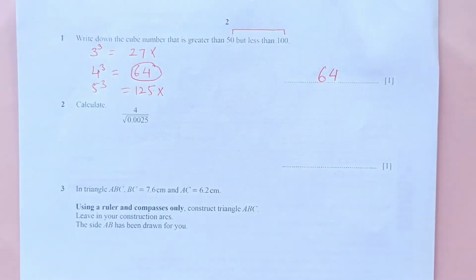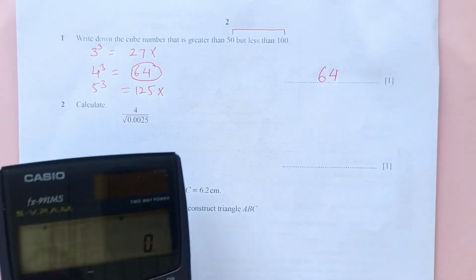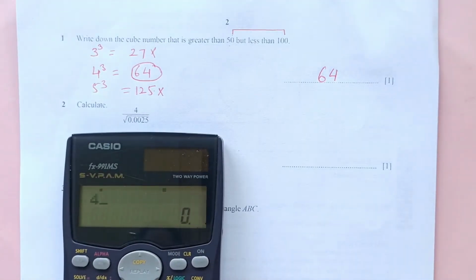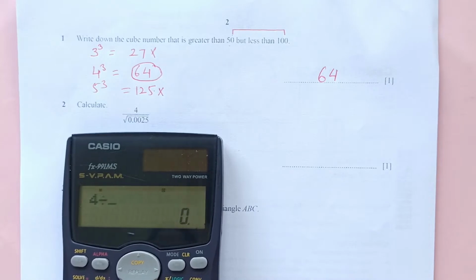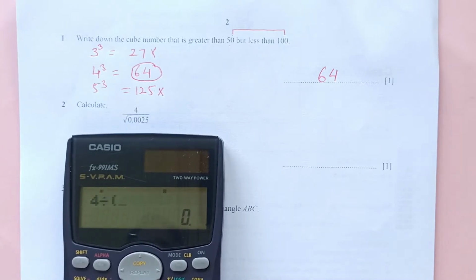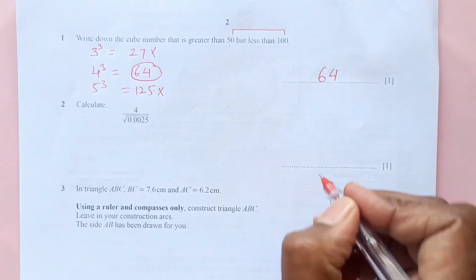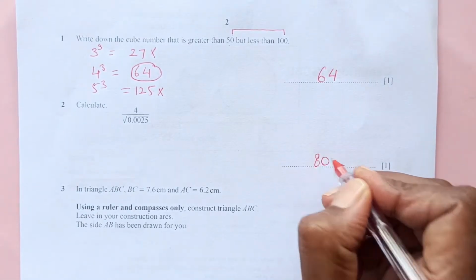Now calculate 4 divided by the square root of 0.0025. Okay, so we can directly use the calculator here. 4 divided by, make sure that you put brackets here, 0.0025, and this is 80. So the final answer is going to be 80 here.